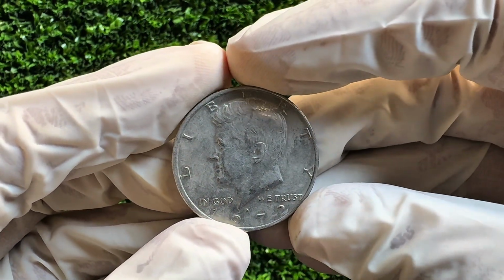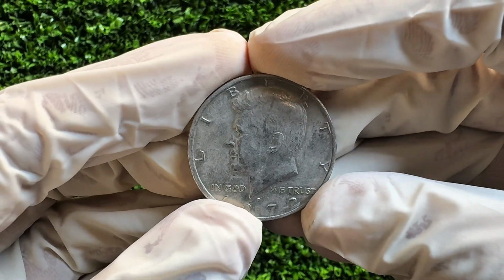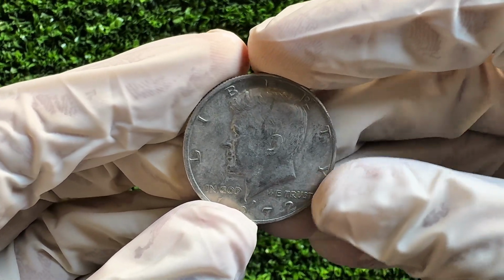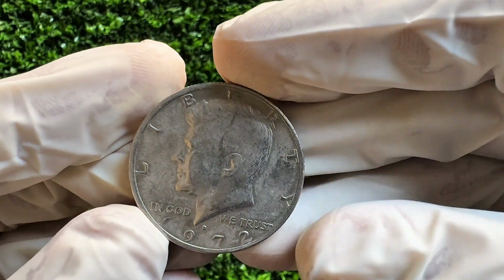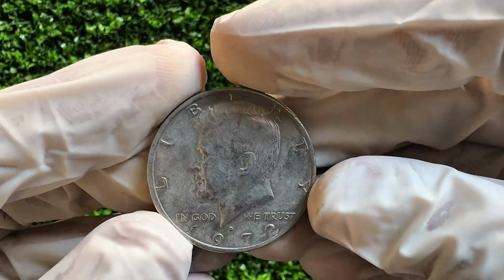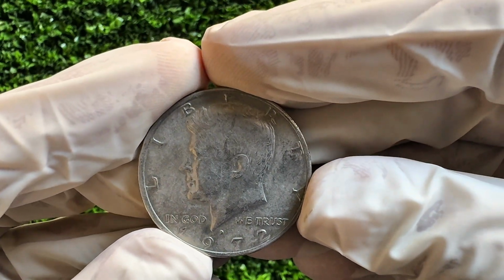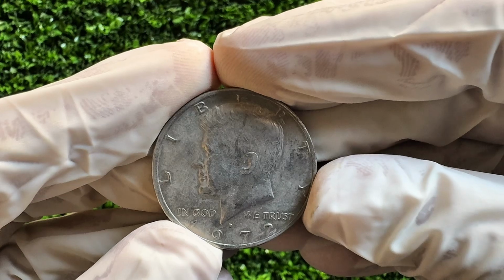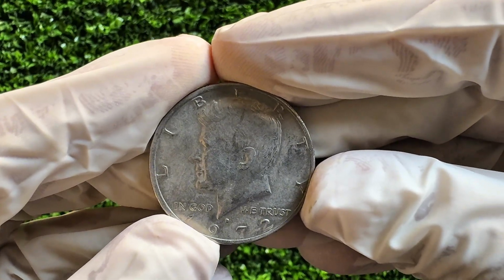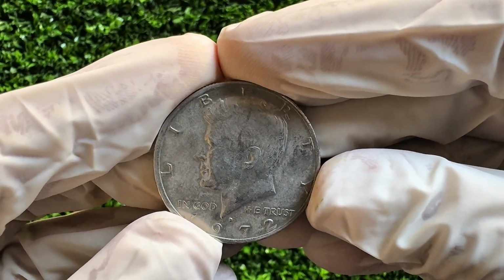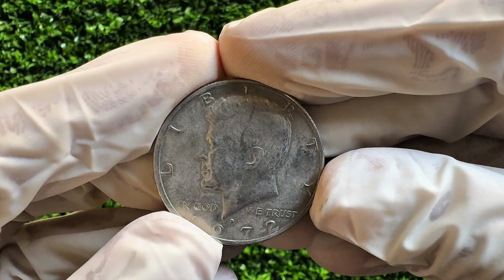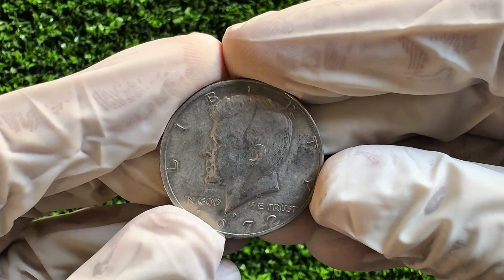For those new to coin collecting, the 1972 Kennedy half dollar offers an accessible entry point. Its rich history, combined with the potential to discover valuable varieties, makes it an appealing choice. Resources abound for budding collectors, from online forums and guides to local coin clubs where enthusiasts share knowledge and experiences.